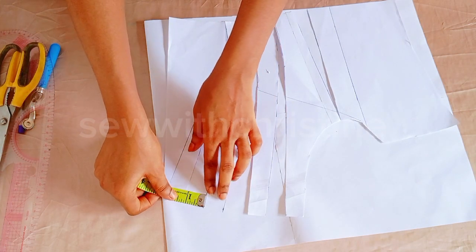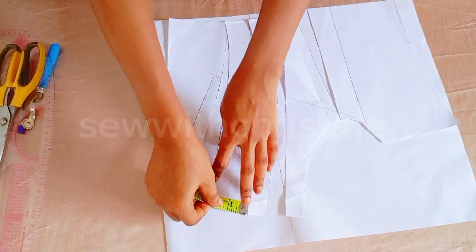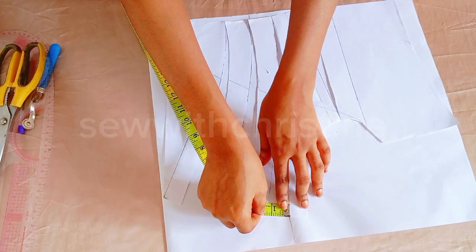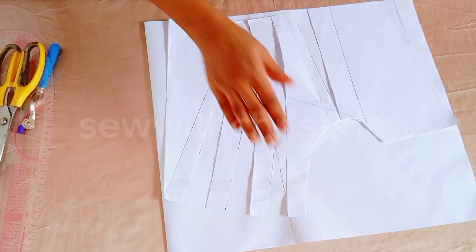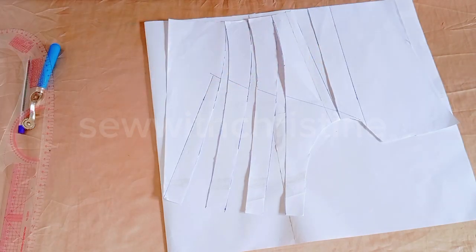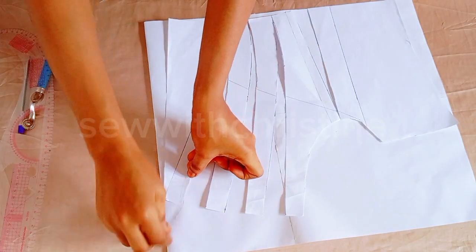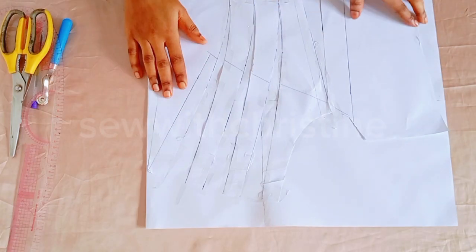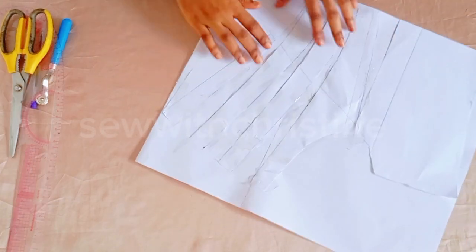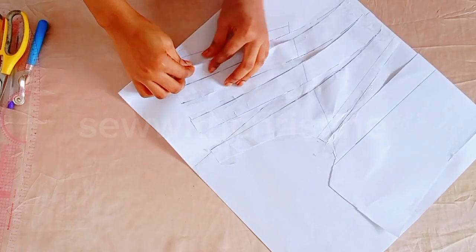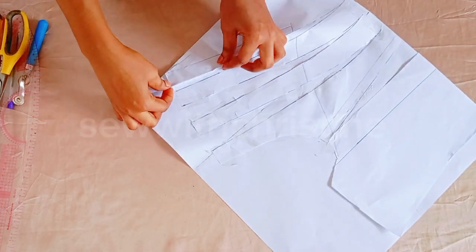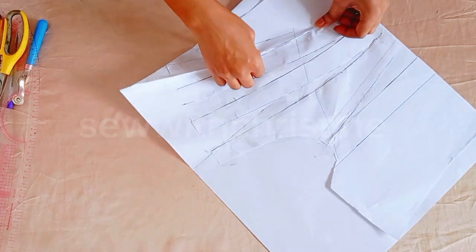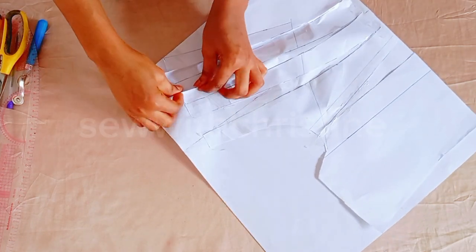Next, I will go to the shoulder area and mark 1.25 as a distance between the slashed papers. Now that I'm done with this, I will go ahead and tape this second pattern down onto the third one so that I can fold this into a pleat. I'm done taping, so I'll just go ahead and fold my pleats, fold it neatly so that I can cut out the excess area.